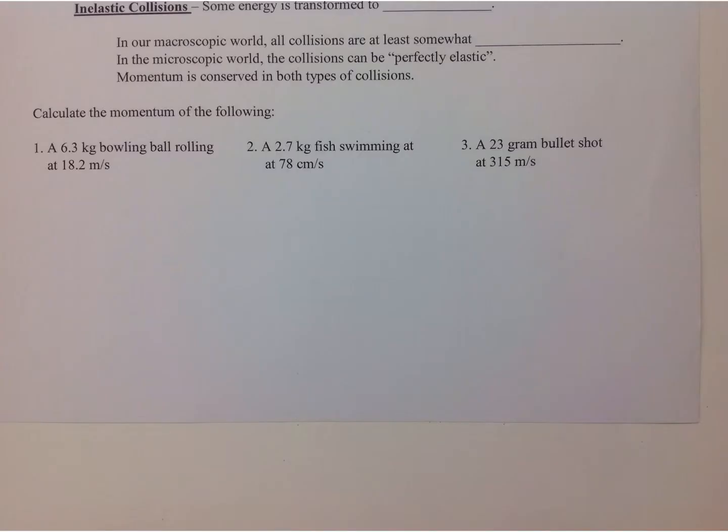First of all, just simply calculating momentum, applying the equation P equals mv. Say we have a bowling ball rolling at 18.2 meters per second. The momentum is going to be the mass of the ball, 6.3 kilograms. We're good with our mass, the units, kilograms, times 18.2 meters per second. And if you multiply those, you get P equals 115 kilograms meters per second. And that would be the magnitude of the momentum. We don't need to worry about direction yet.